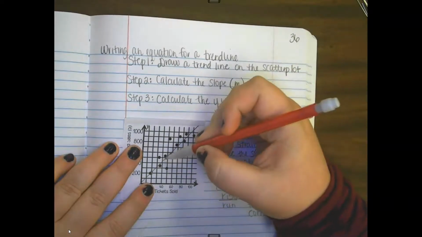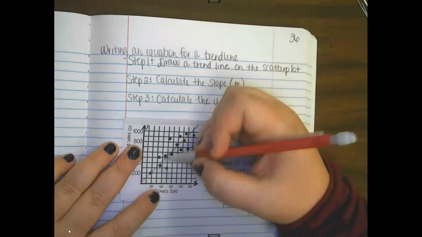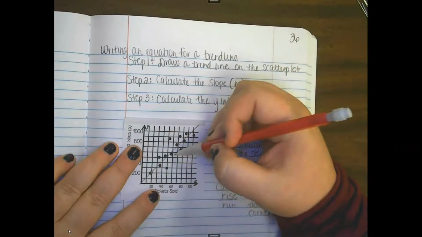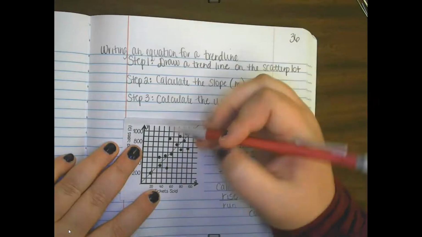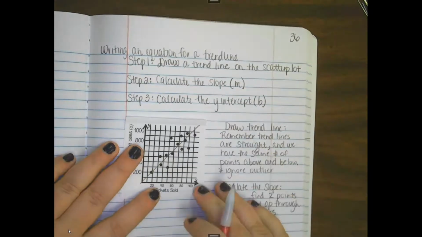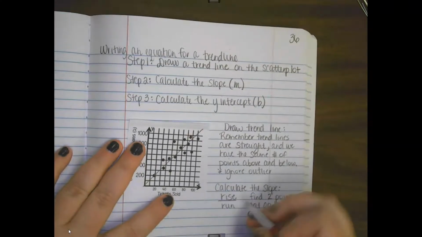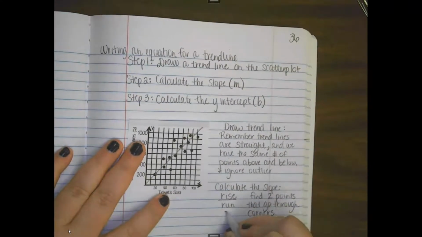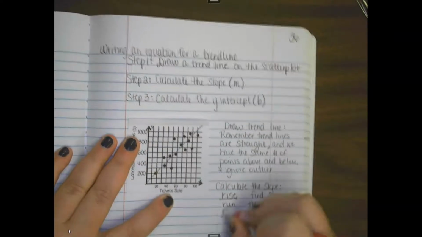And oh, my line's definitely not perfect. Just for purposes, we'll say that one, and it's not going to be perfect. So my rise went up 2 and over 2, which means I had a slope of, not up 2 over 2, I'm so sorry.